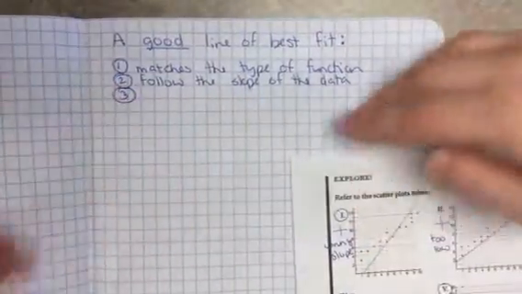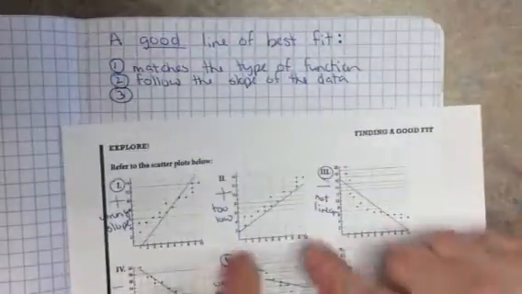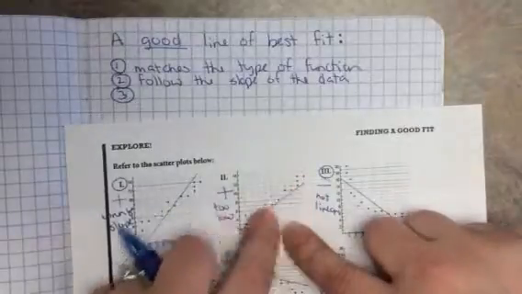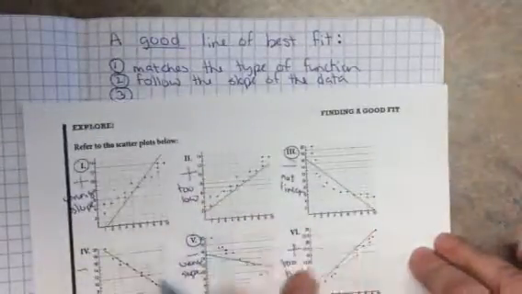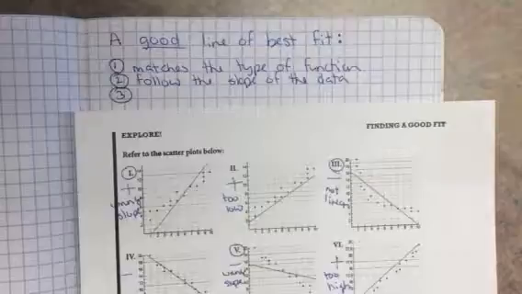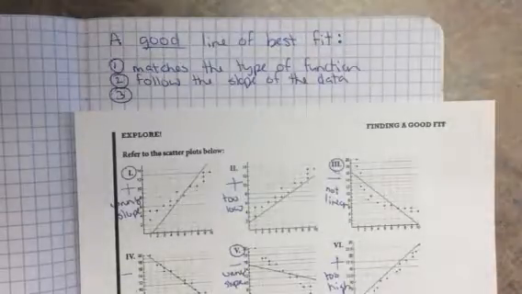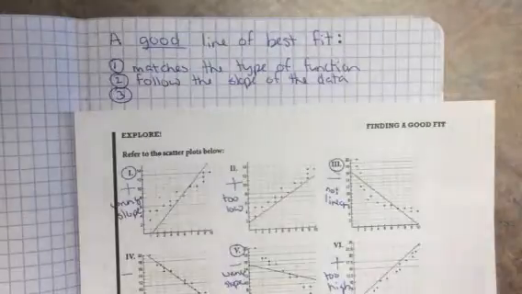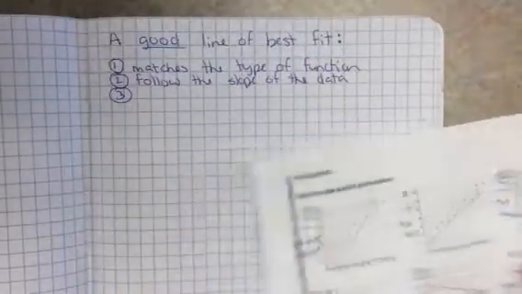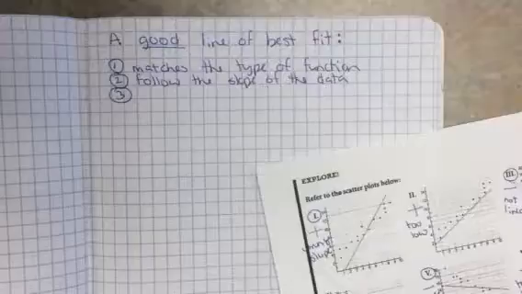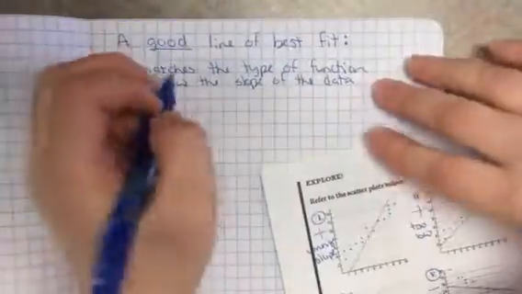And the third thing was right here. So we had one line that was too low and another line that was too high. Where should our line be relative to the data? Not above, not below. Right in the middle. Right in the middle is going to be the best line of fit. So that's our third rule, is it should run through the middle of the data.